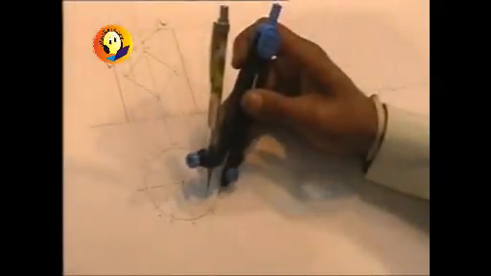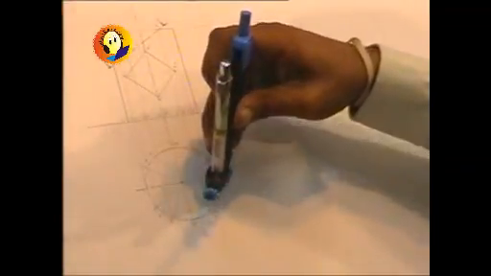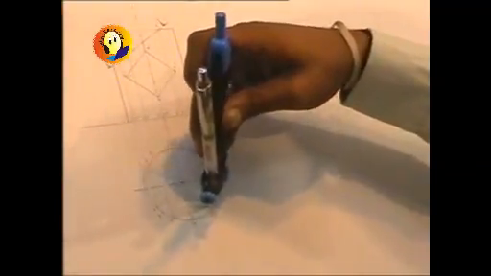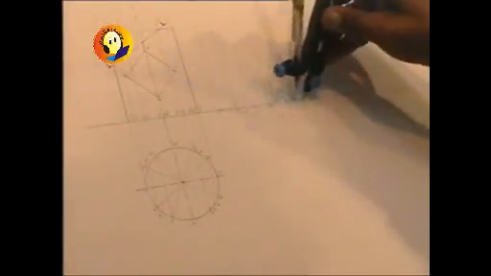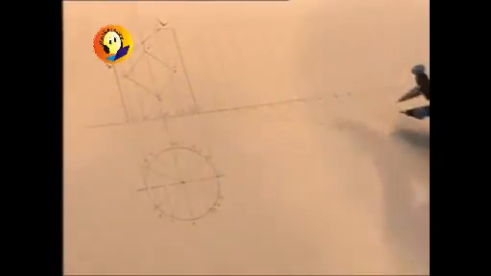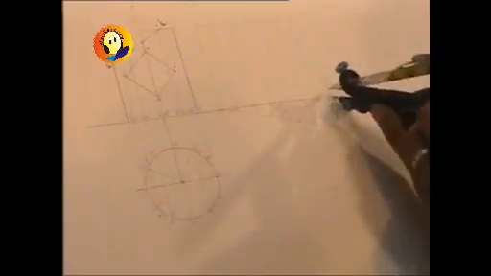One by one transfer all the new generators which we have drawn. So take distance 6R, and from generator 6 towards 5 mark generator R. Similarly, the same is the distance from 8 towards 9. So generator R has been shown on the development.